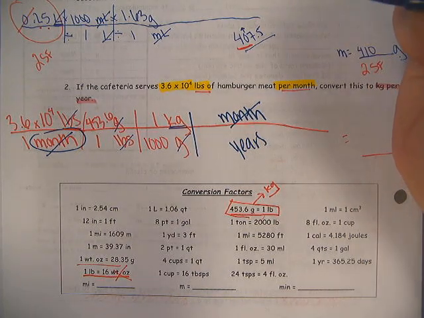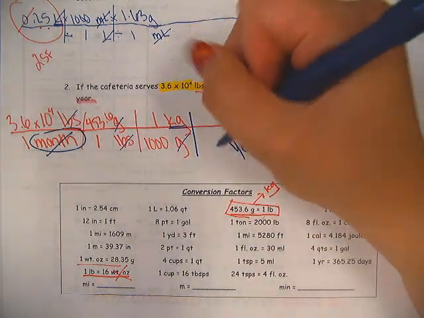What'd you say? 1 year is 12 months. Perfect.